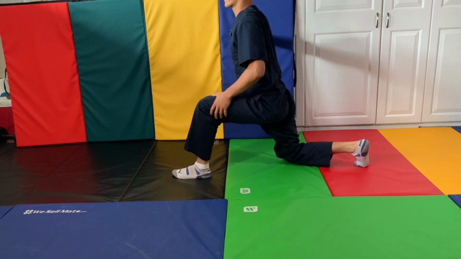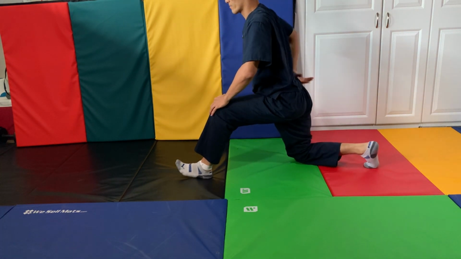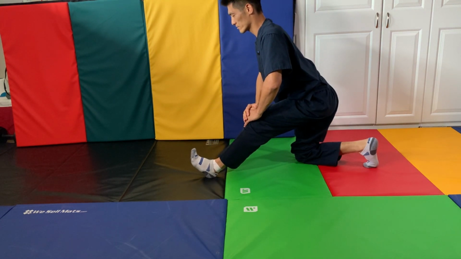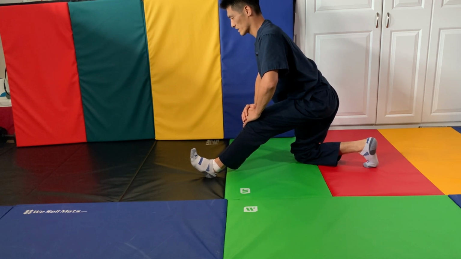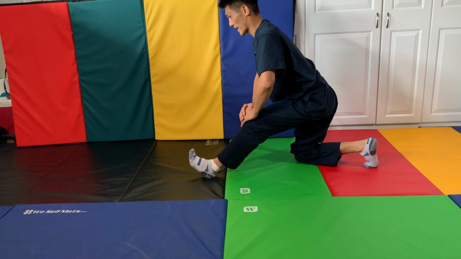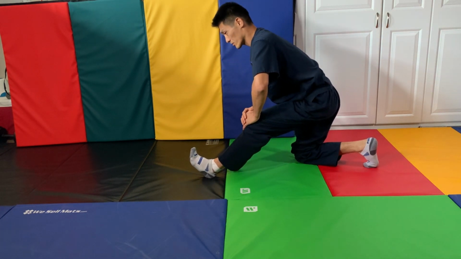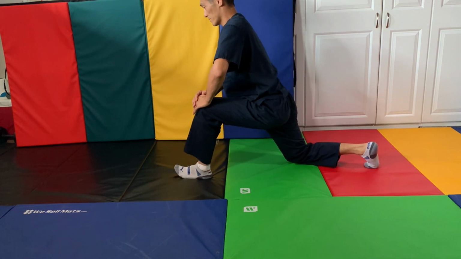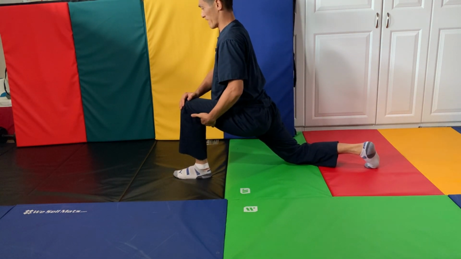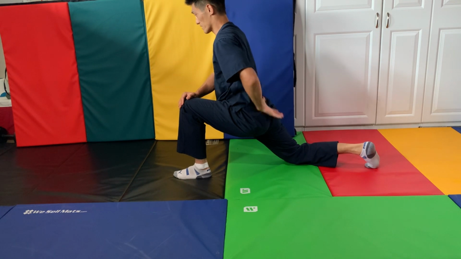Okay, you can warm up like that, and then you can keep your back straight and try to stretch. See, without bending the back, I cannot straighten my knee. But in order to straighten my knee, my back has to compensate by flexing, right? That shows the relationship between the fascia over here and the fascia over here.